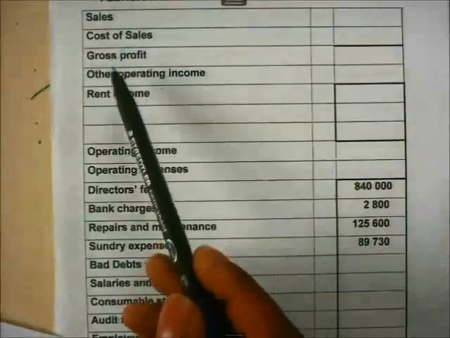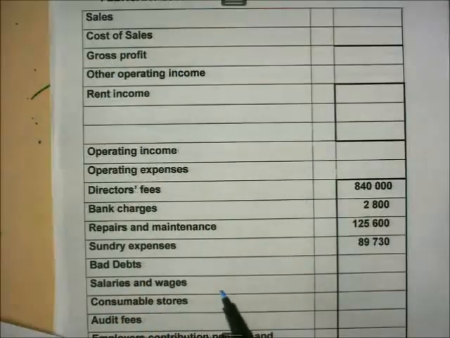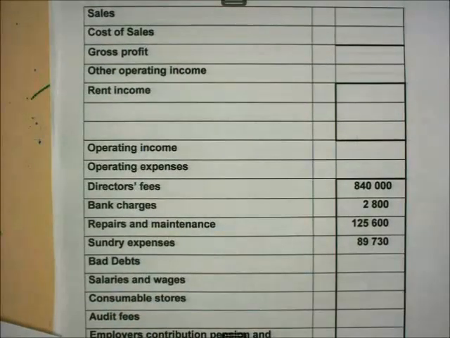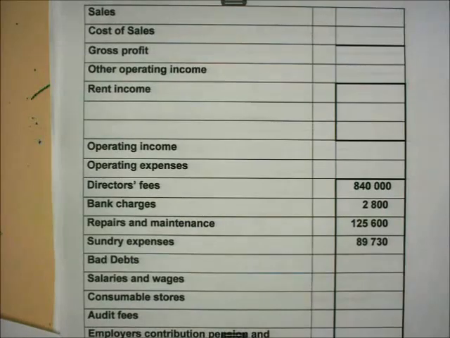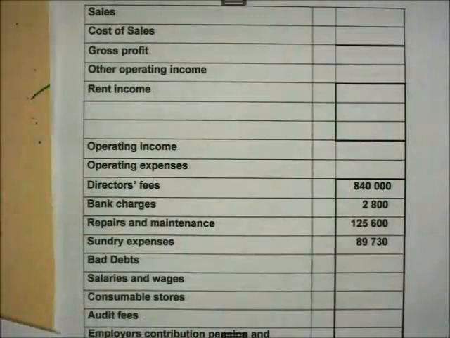The sales, cost of sales, gross profit, operating income, rent income, and then the other expenses are also listed. Let me make this indication that it is not always where you will get an answer sheet with so many details already filled in. In others, they will just give you a blank answer sheet. But fortunately, in this one, some of the information has already been slotted in for you. Right.